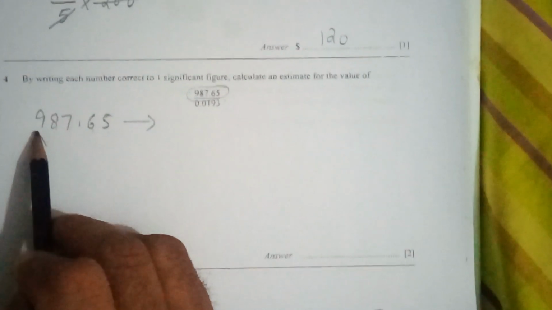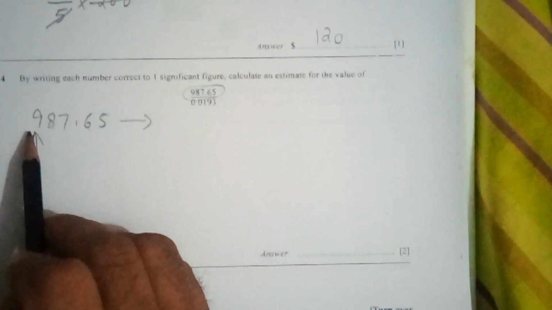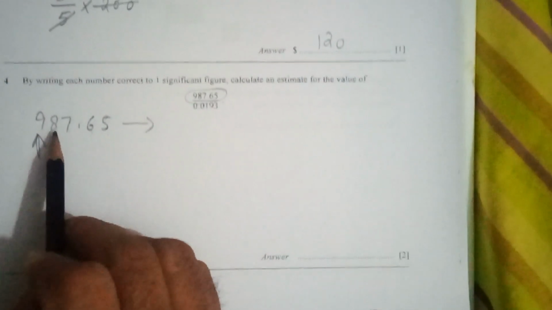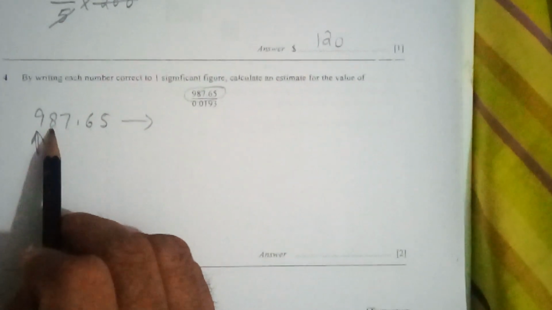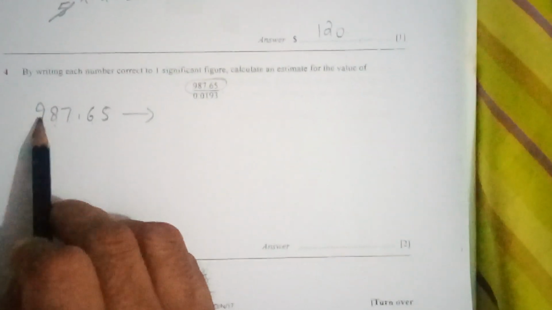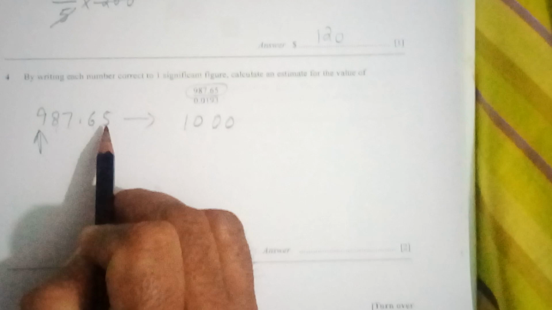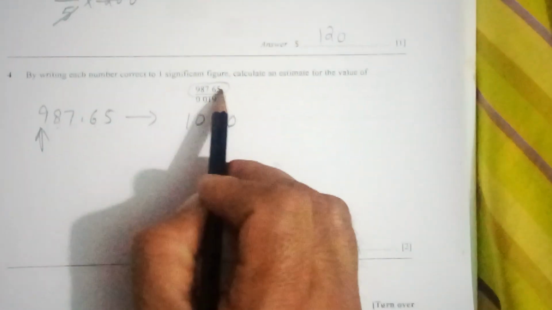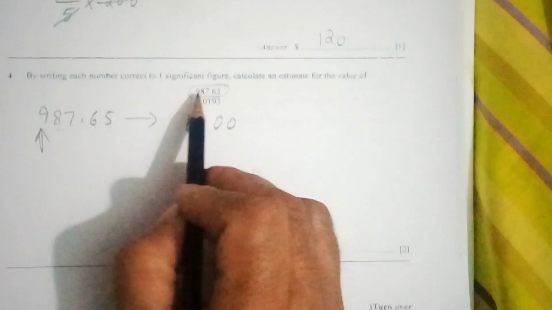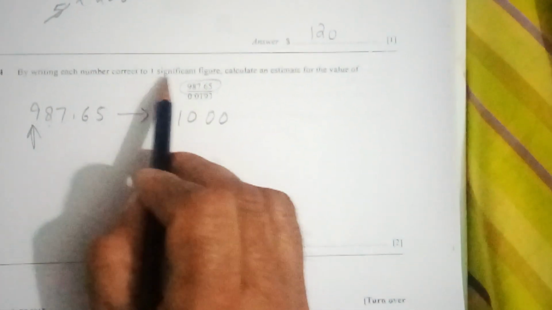Before rounding it correct to one significant figure, first I have to see what the number on the right hand side is. This number on the right hand side is 8, which is greater than 5. So I have to round this number up. It will become 10, and the rest of these two numbers will become zeros, and I will remove the decimal part. So I have converted this numerator correct to one significant figure.